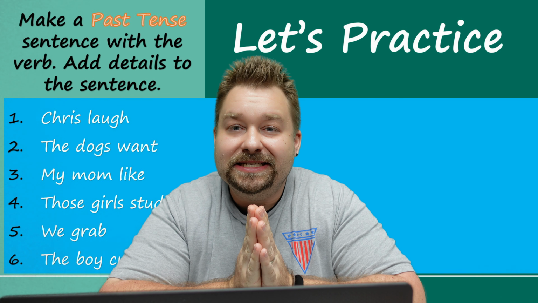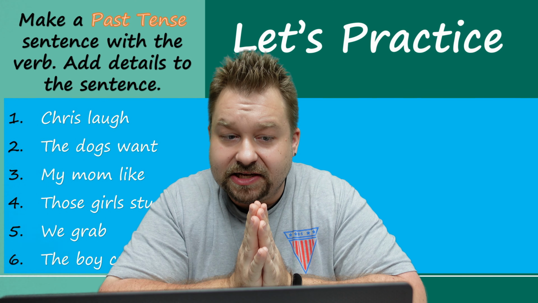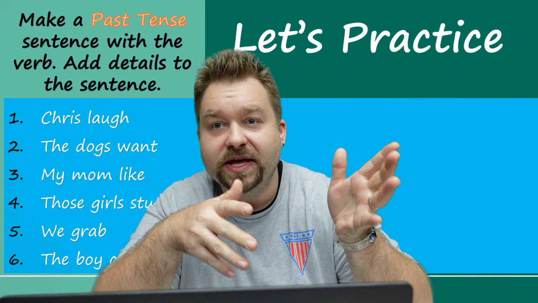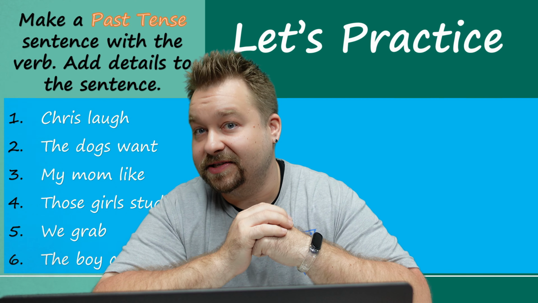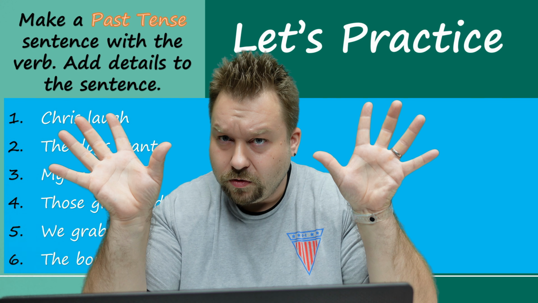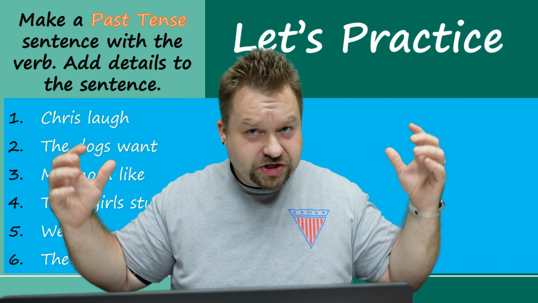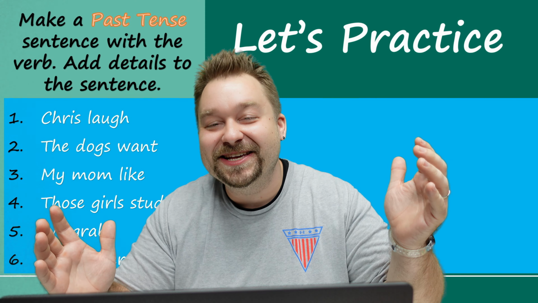Make a past tense sentence with the verb and add details to the sentence. Now, just like we did before, the boy liked the cheese pizza. We added the detail, the cheese pizza, okay? But don't go crazy making huge sentences. I'm just kidding. Don't make really big sentences.